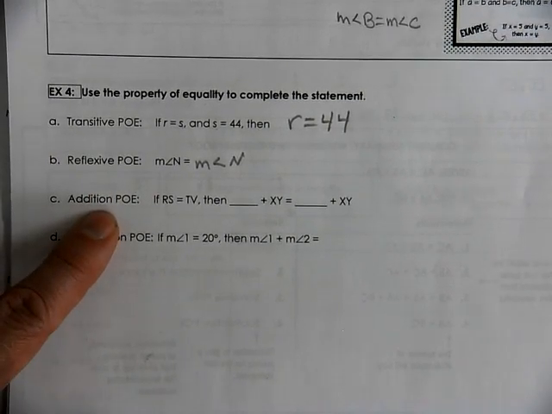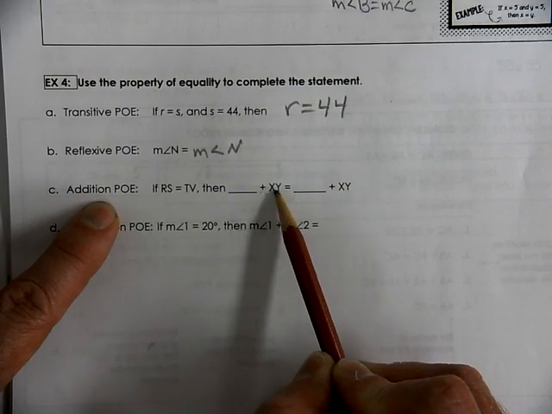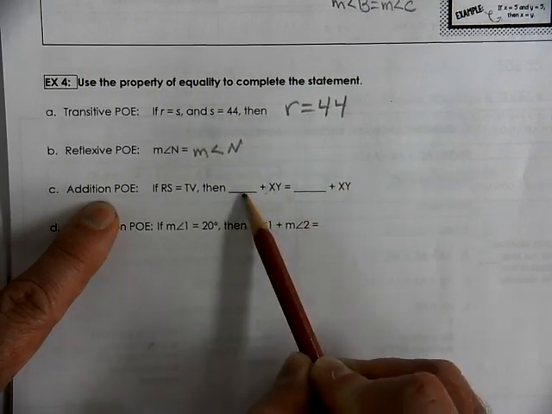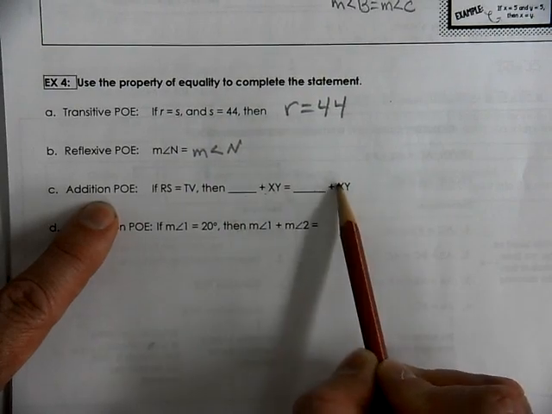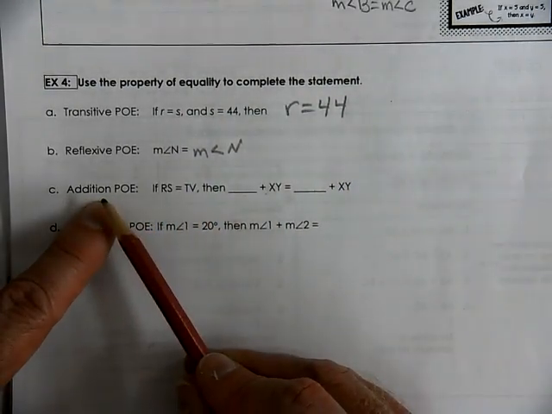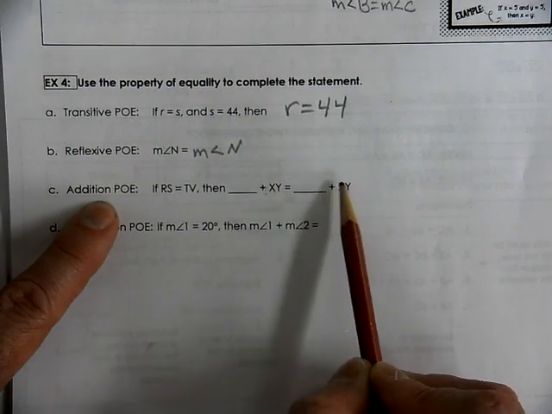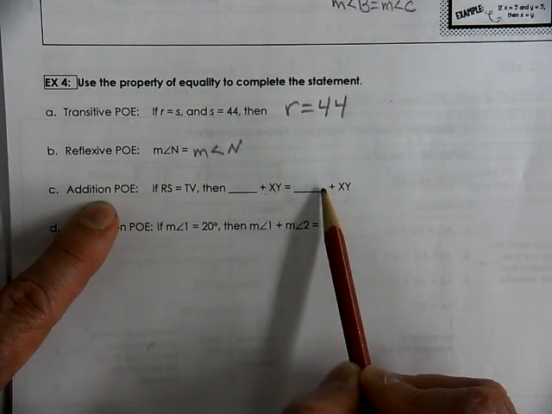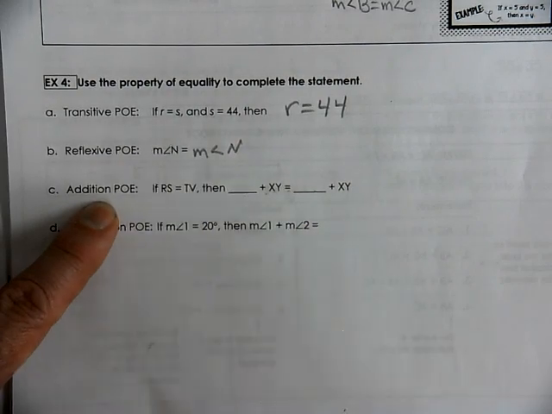Here's the addition property of equality. Here we're adding the same amount to something. The same value must be added for this to be the addition property of equality. What are we adding XY to, and what else are we adding XY to, to keep our equal sign the same as what we had earlier?